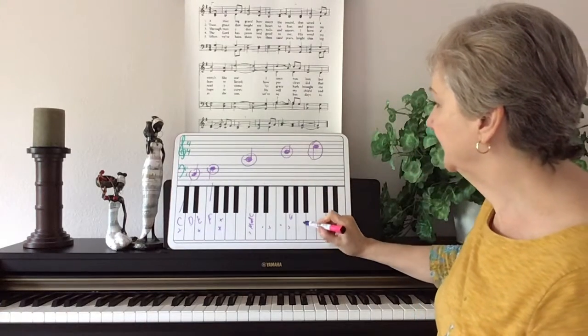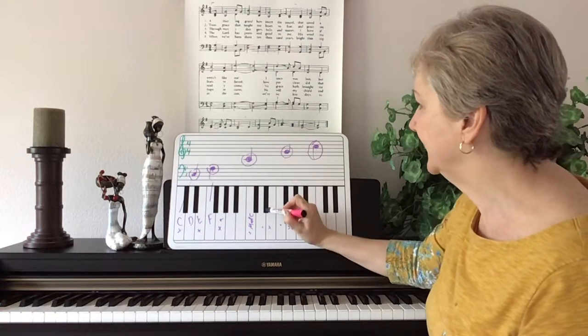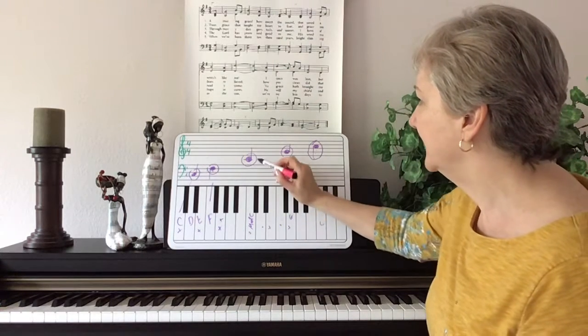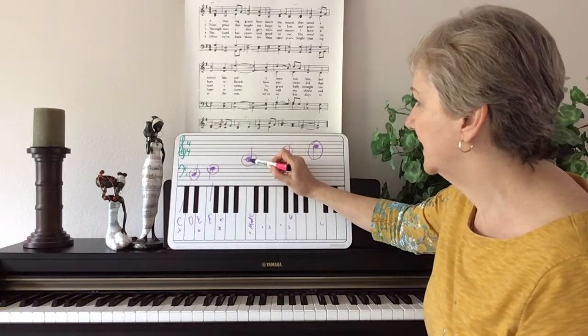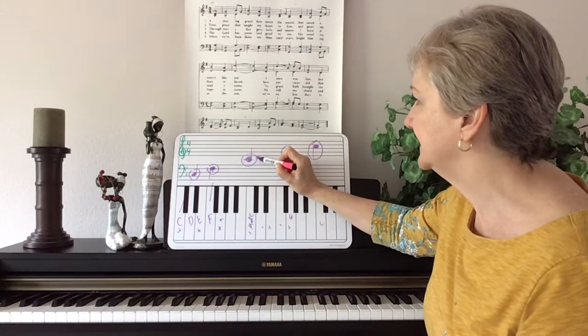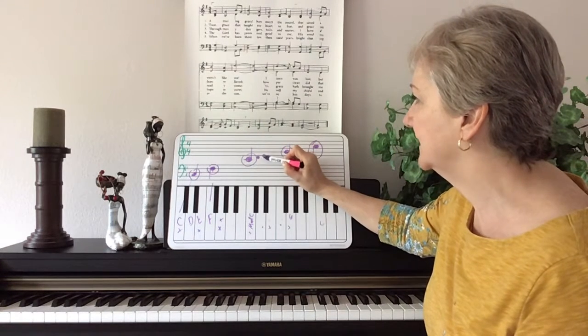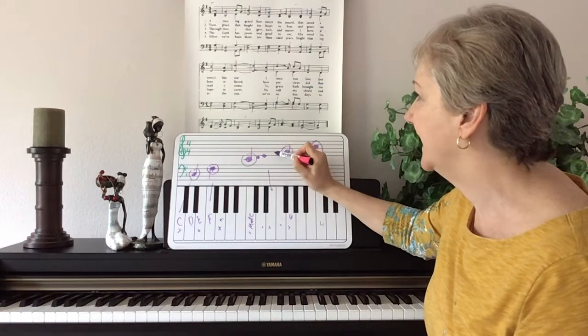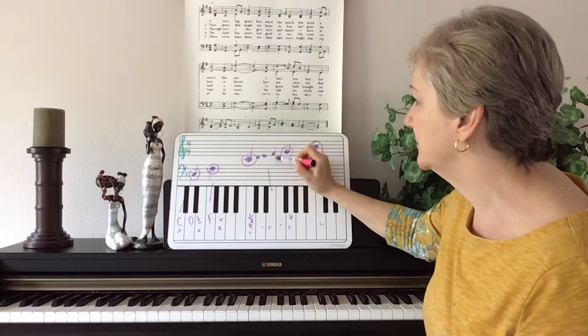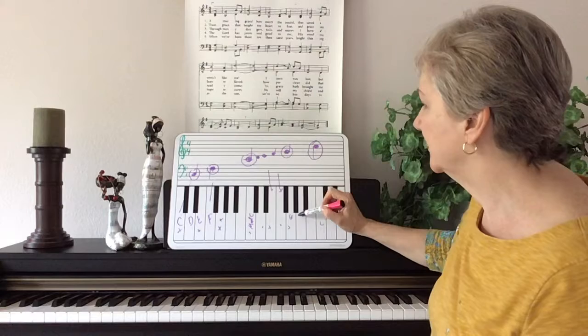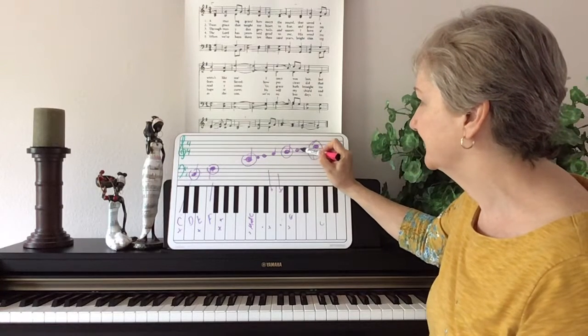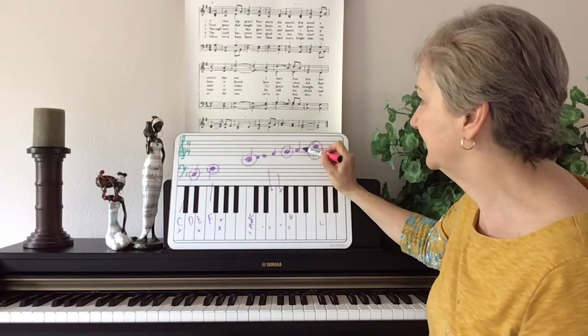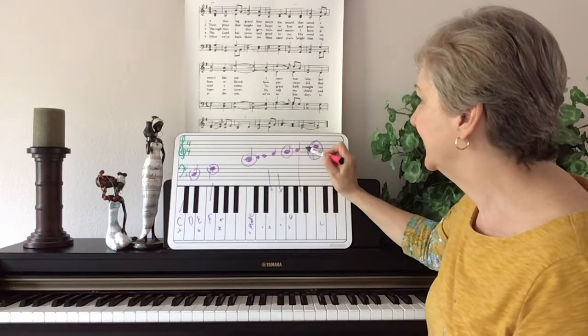So let's learn. We know C, D, E, F, G. Remember, you're moving. Line, space right here is D. E is your first line note. That E, F. So these are your right hand notes. Now we're going to learn A. Stem goes up because we haven't hit that 3rd line yet. Here's the B.